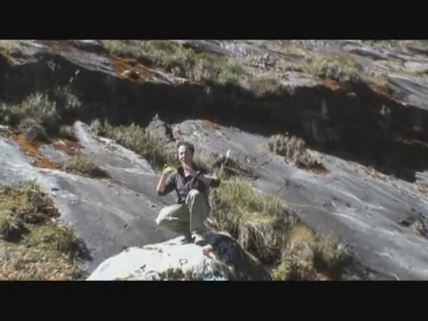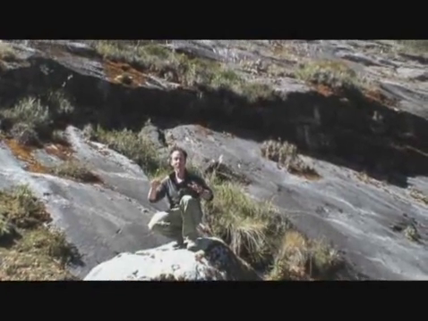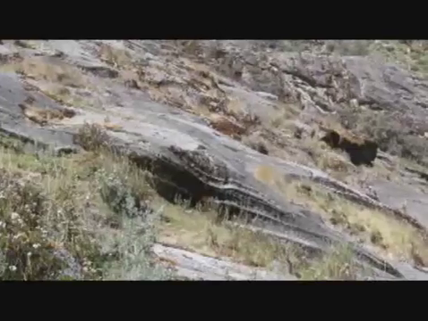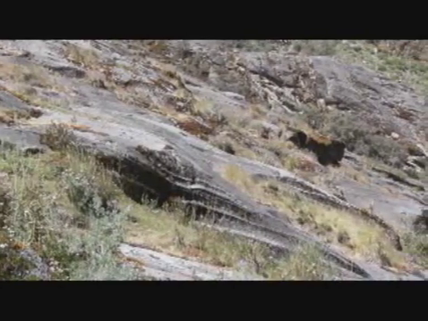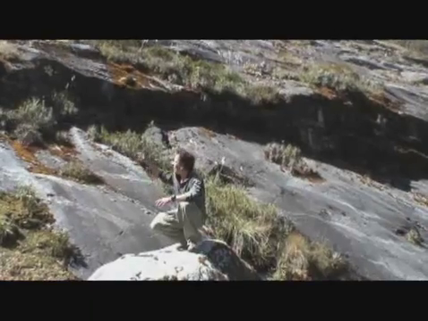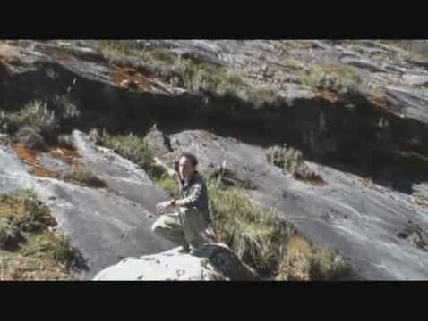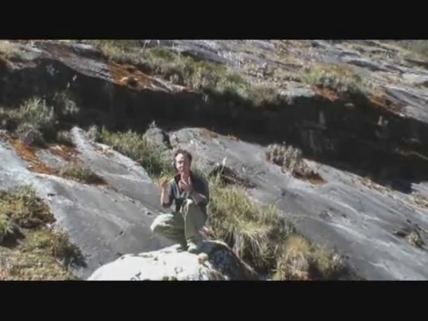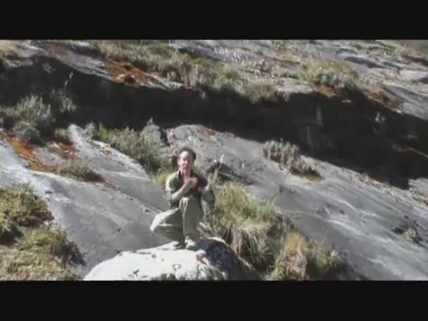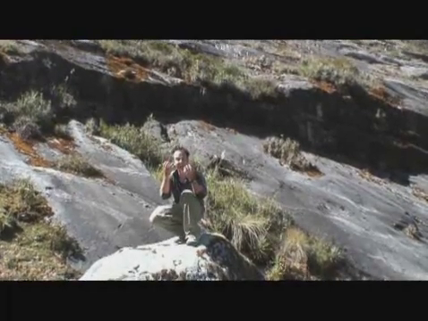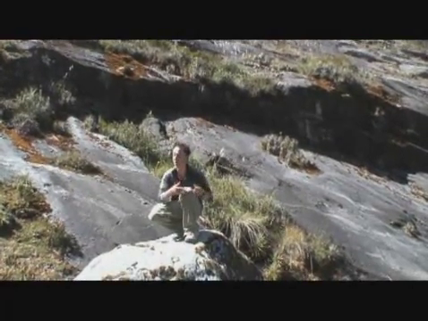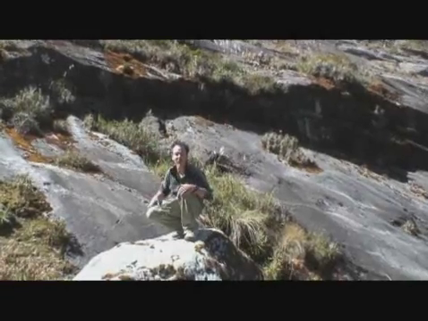Right behind me is an extreme example of an old glaciation. These rounded rocks are called roches moutonnées, and this is formed by a glacier rolling over it. And the glacier not only freezes to the rock and plucks rocks away, but it has rocks inside the ice scouring away, creating these rounded surfaces.